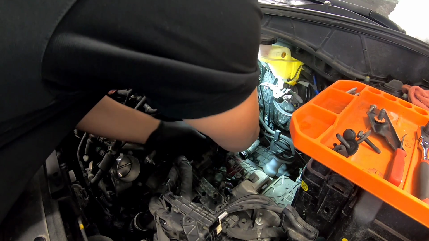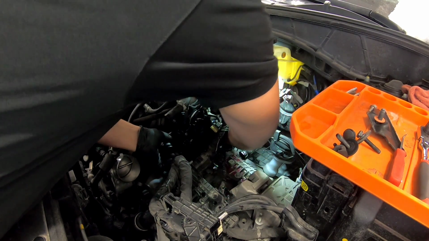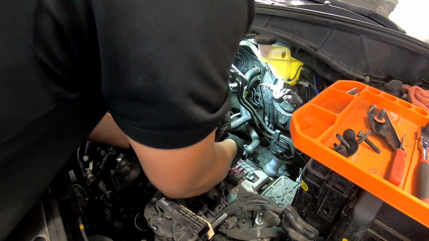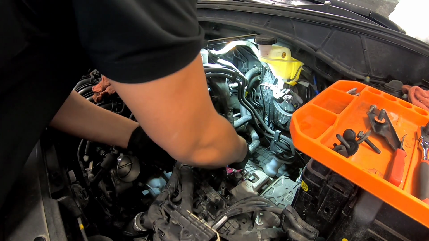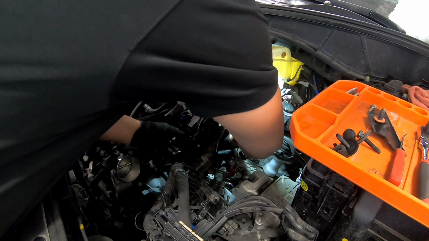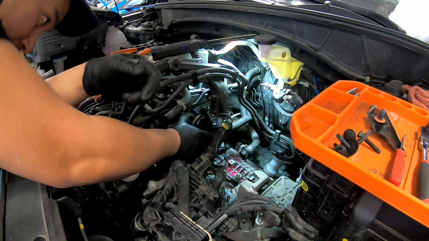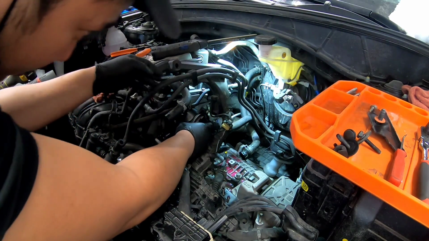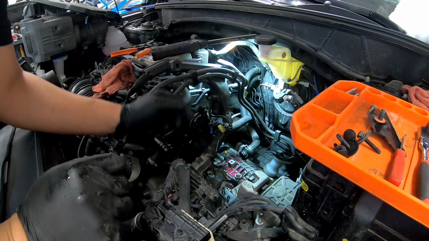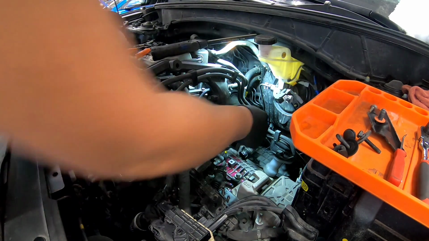Let's just put it away before we put some. Wait. That's not good. Put that away. Make sure your gasket's still on, right? Okay. So we just have to put all those bolts and one nut per unit.